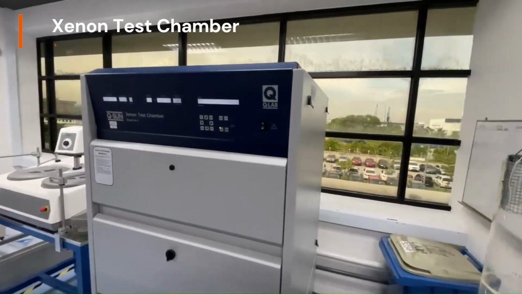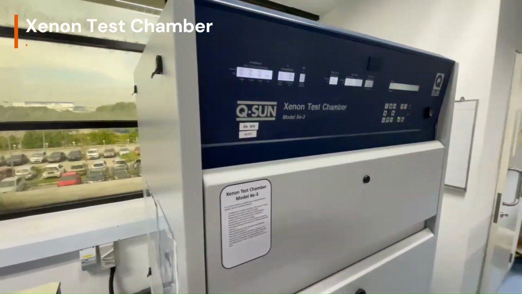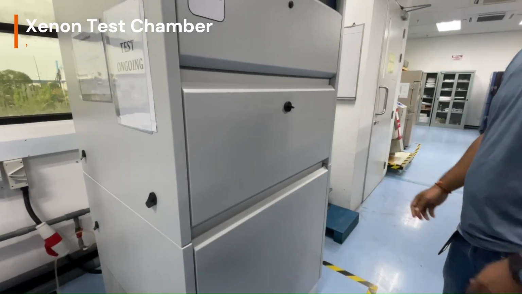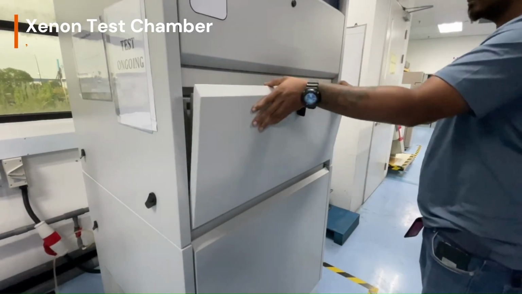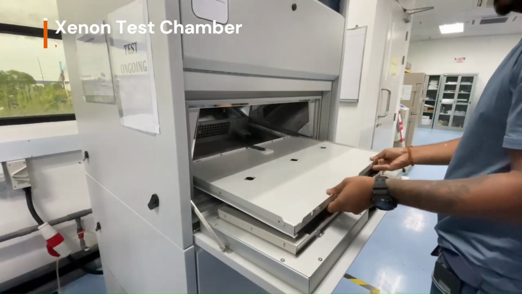Xenon test chamber. Full spectrum sunlight simulation. The xenon arc lamps provide a close match to natural sunlight. Temperature and humidity control: simultaneous control of black panel temperature, chamber air temperature, and relative humidity.